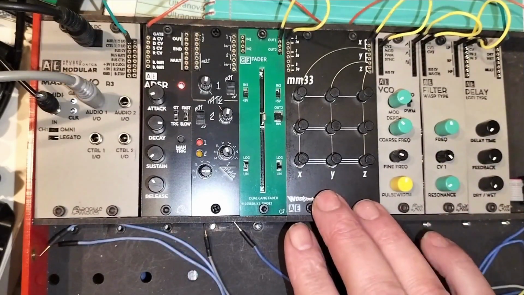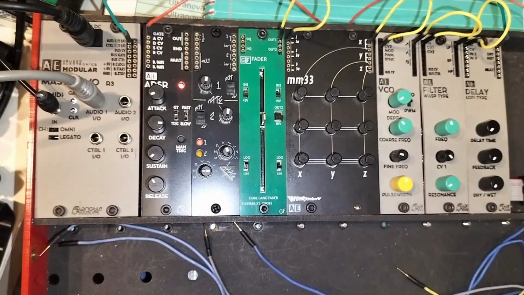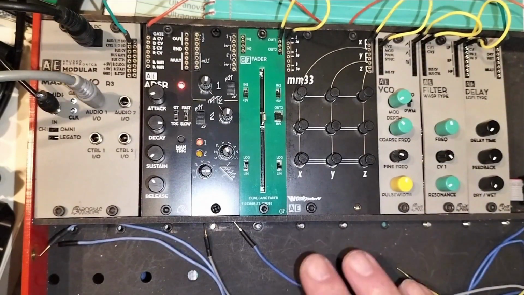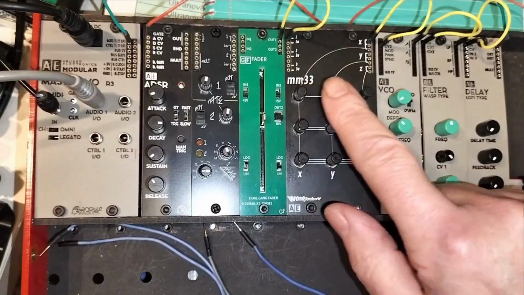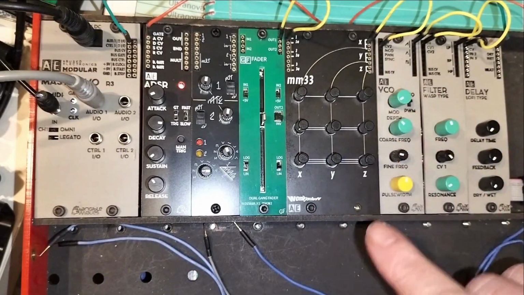So the matrix mixer, the big thing is that you've got more than two outputs. In this case I've got three. It obviously very much depends on your synth, how many inputs and how many outputs you'll have. Some of the digital synths, it literally can be hundreds. Then what the knobs do is they set the level of that signal to that destination.